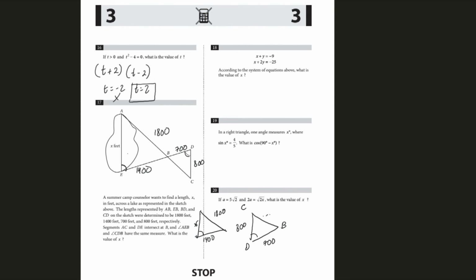So we know that when similar triangles are present, the ratio of their lengths is the same. So BD is 700, so 700 upon 1400 is equal to 800 upon X. So 700 times X is equal to, let me just calculate this real quick, 800 times 1400 divided by 700. This gives you the answer as X is equal to 1600. So this was a question on similar triangles. Next.